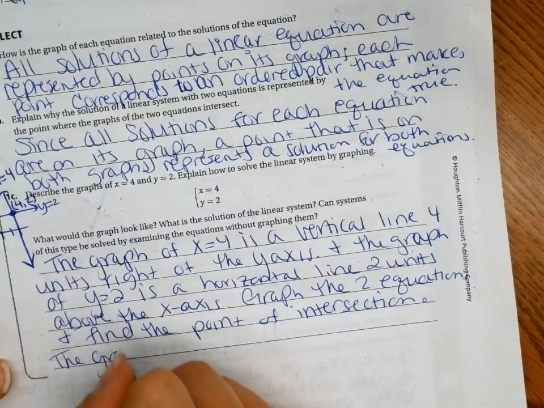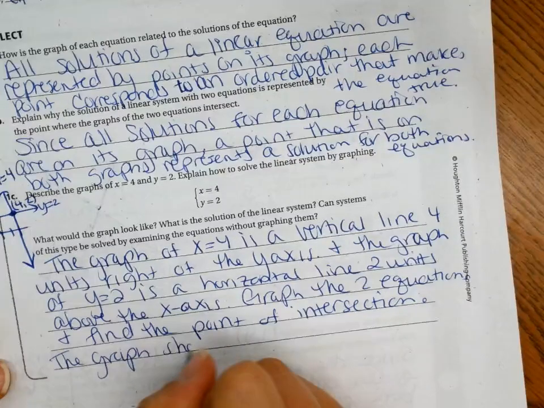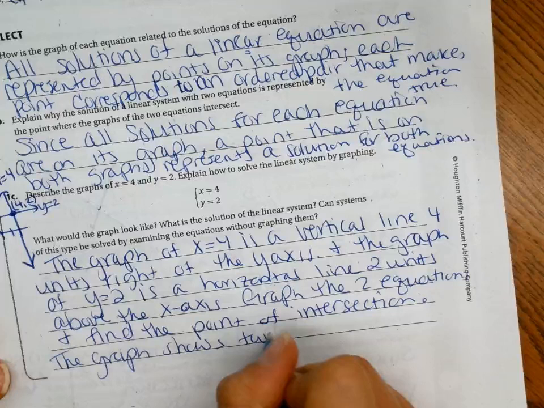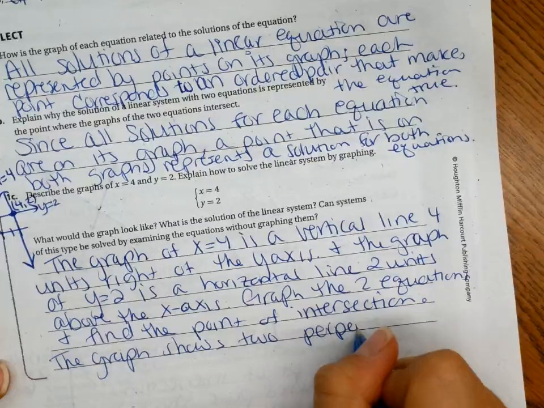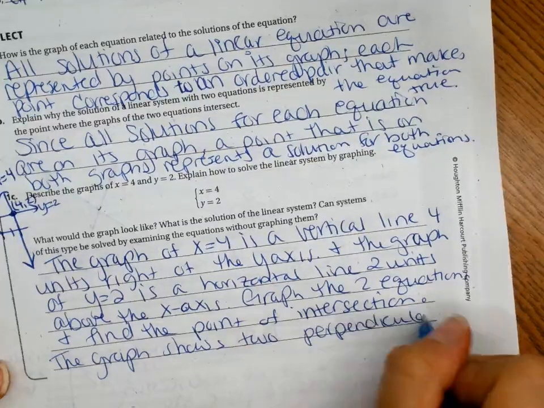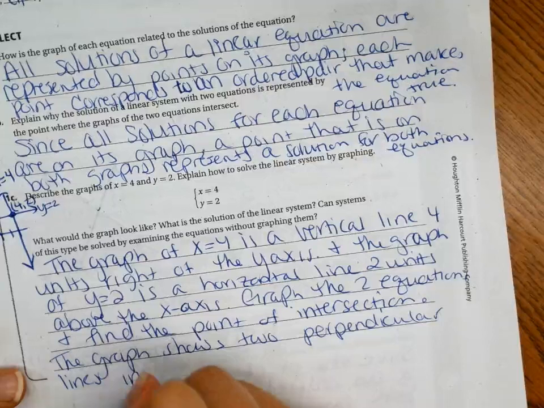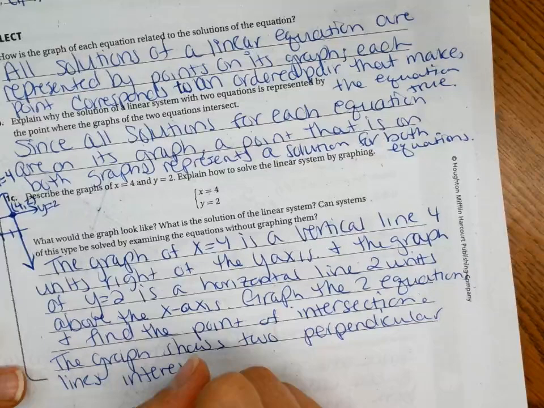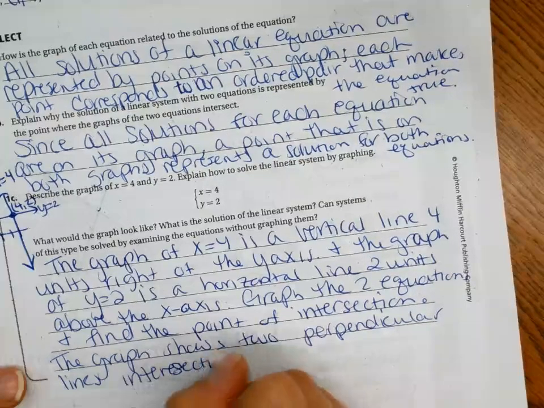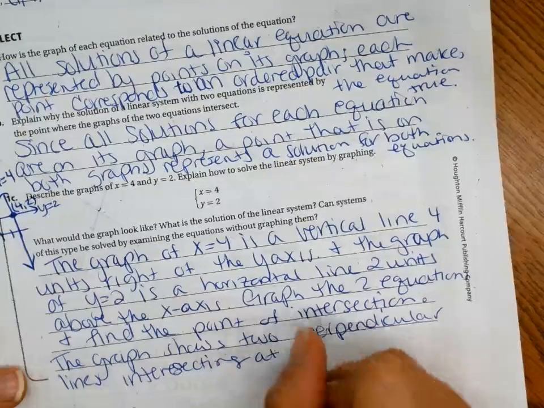the graph shows two perpendicular lines intersecting at 4, 2. The solution is 4, 2.